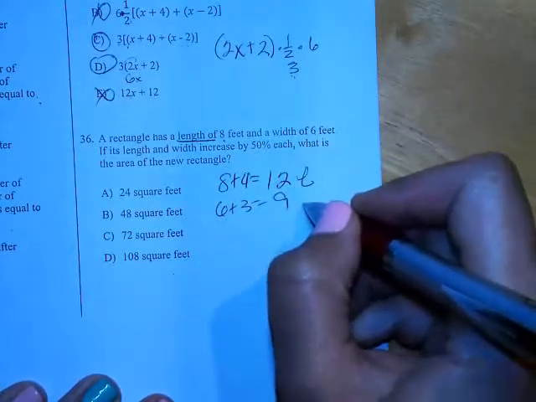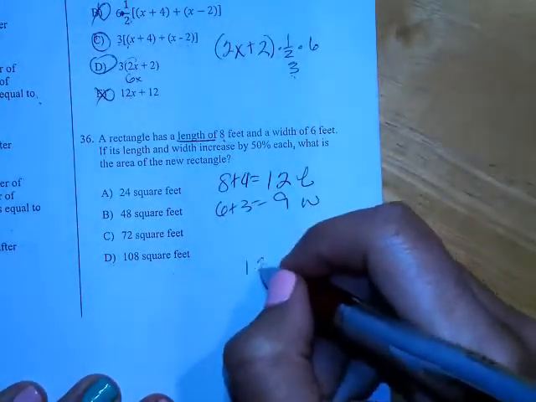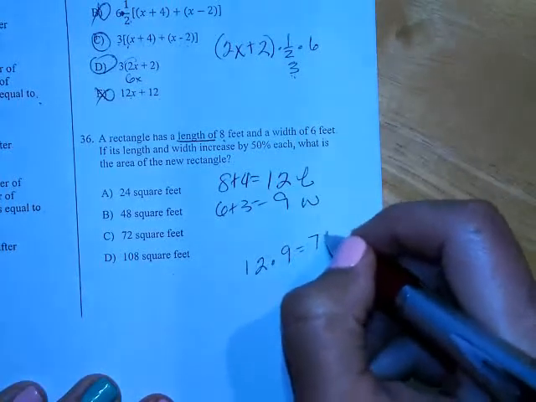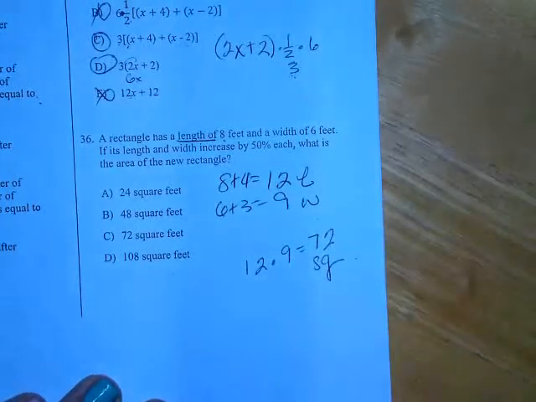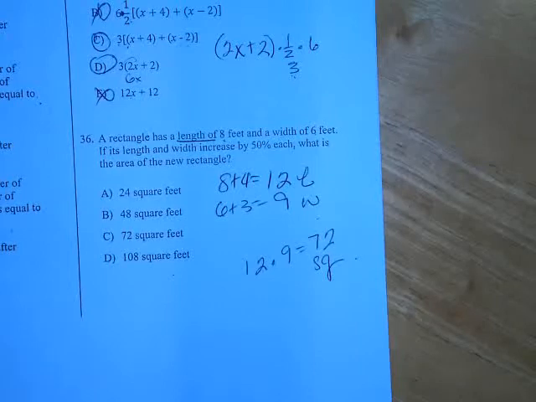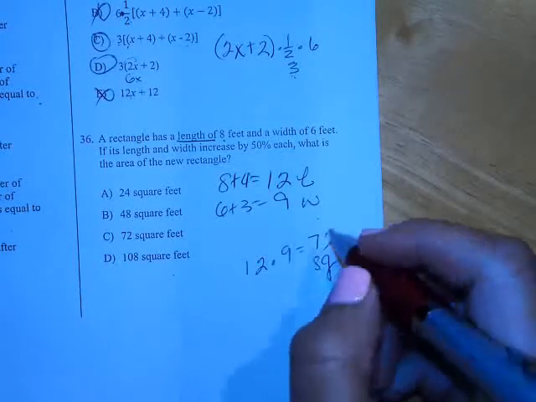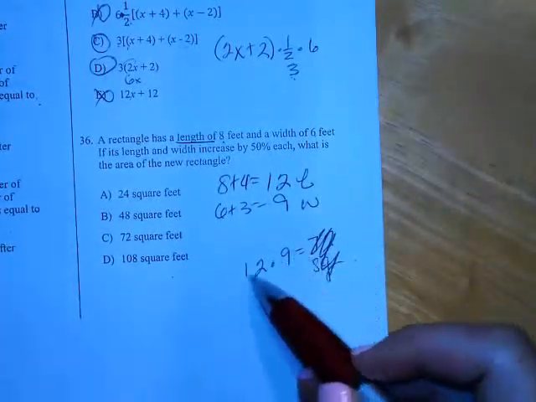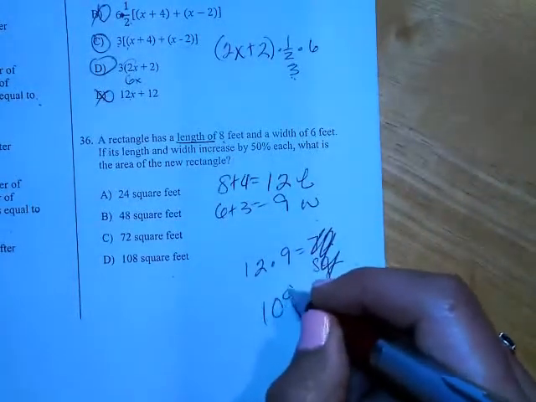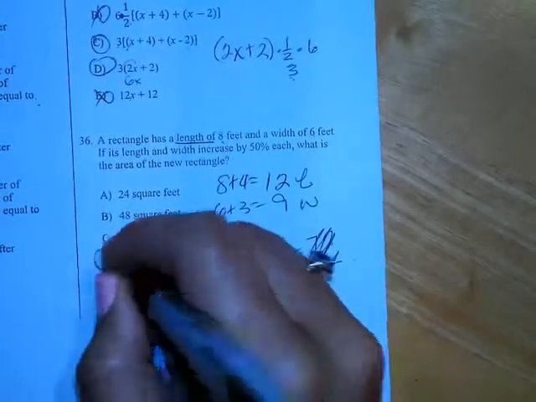So it's a length of 12 and a width of 9. 12 times 9 makes the new square feet. Oh, I'm multiplying wrong. Sorry. 90 plus 18 is 108 square feet. D.